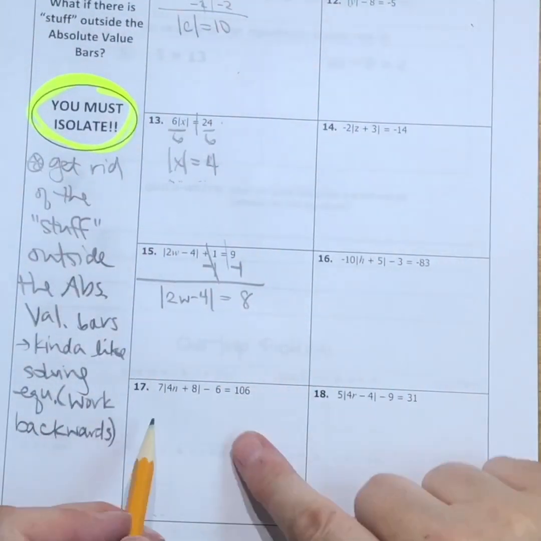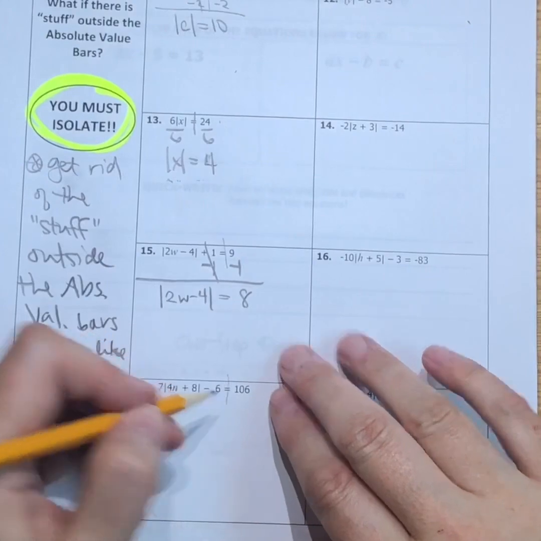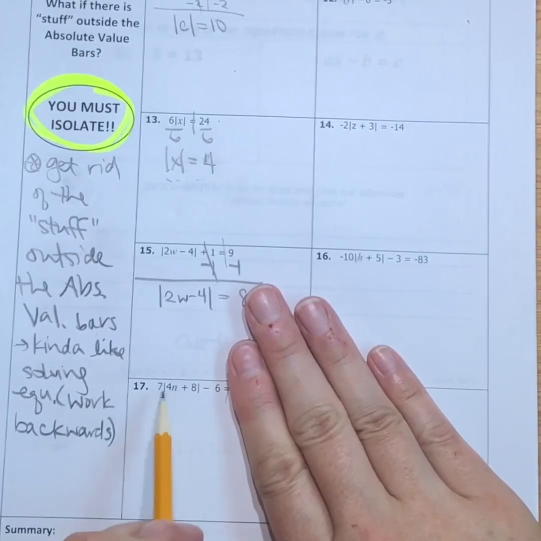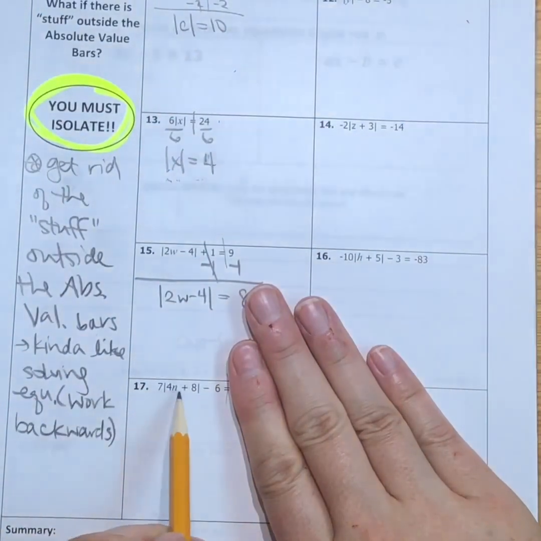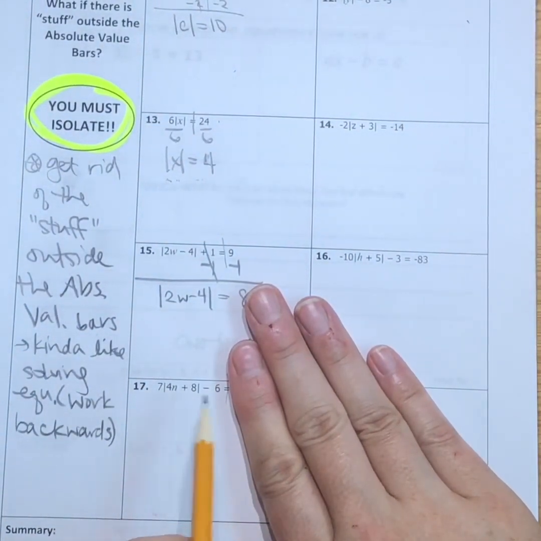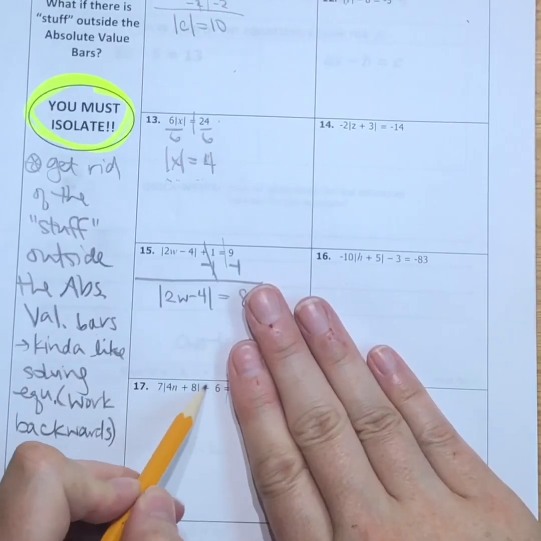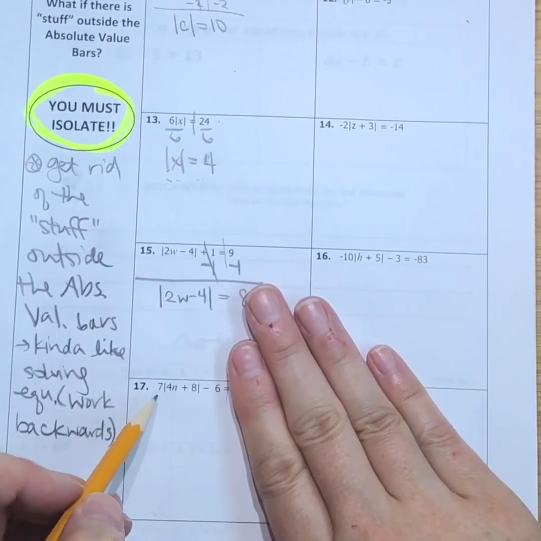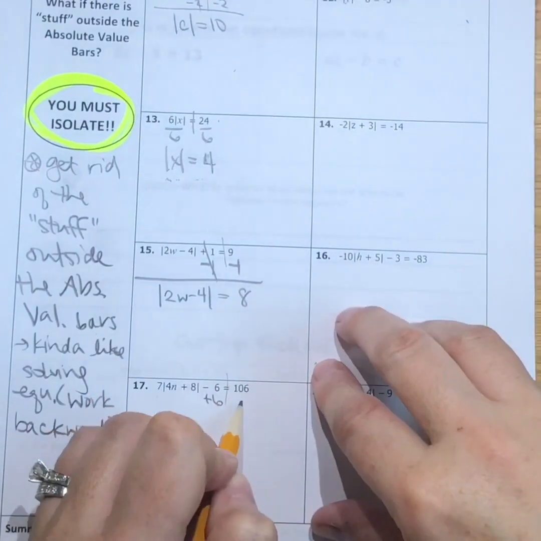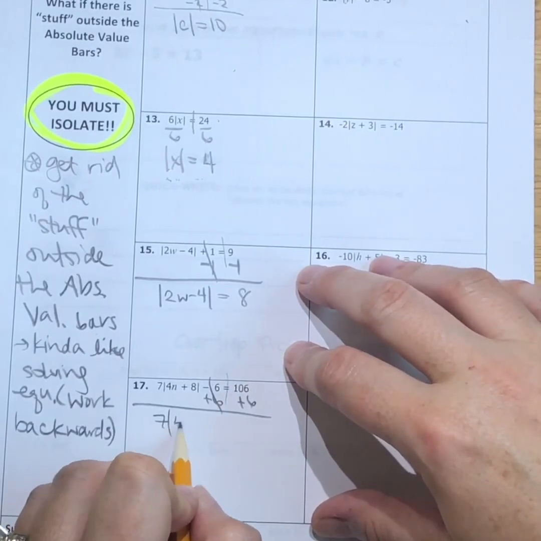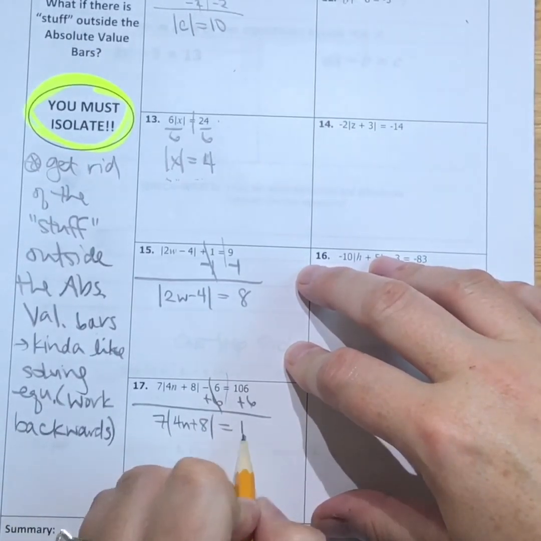Okay? Now if you look at number 17, again, we don't care about the stuff on the right-hand side. We only care about the stuff that's on the same side as the absolute value. So in this case, it's the left-hand side. Now notice we have a 7 in front of the parentheses and a -6. So when we're solving an equation, we need to work backwards on the order of operations. So we have to undo all the adding and subtracting first, and then undo all the multiplication. So we have to add 6 on both sides first, and we still have this 7 times the absolute value of 4n plus 8 equals, and then this will be 112.